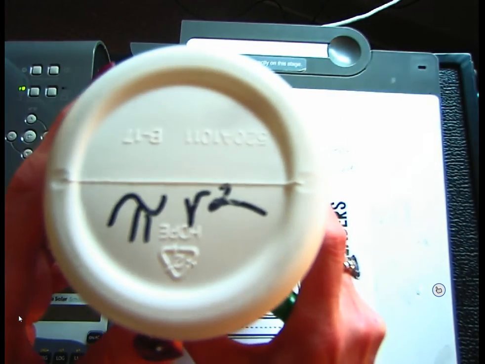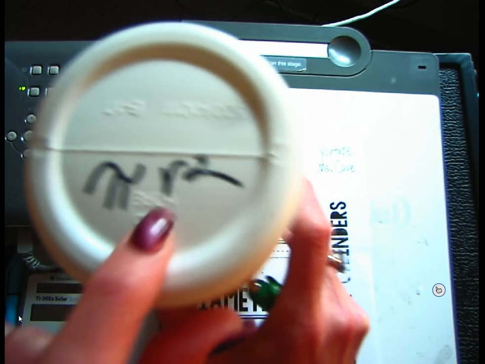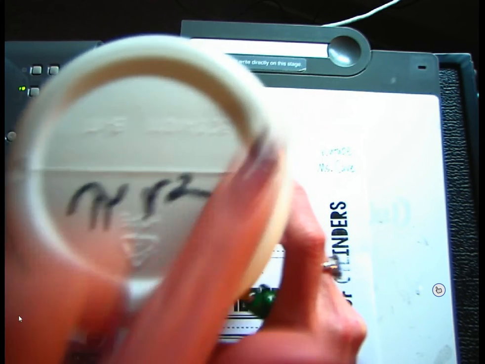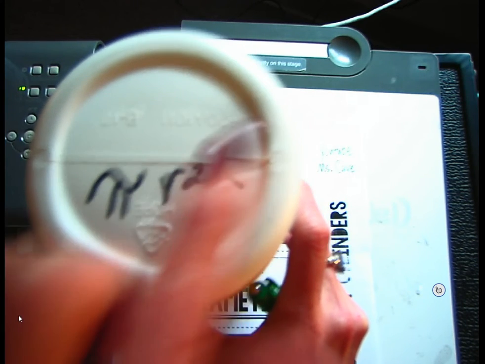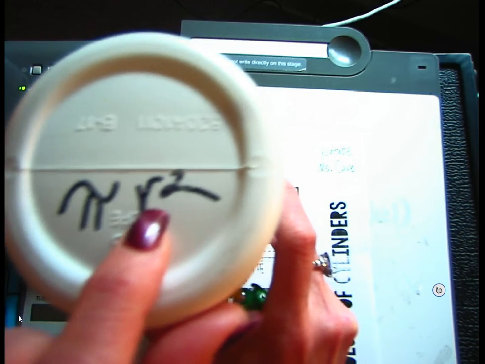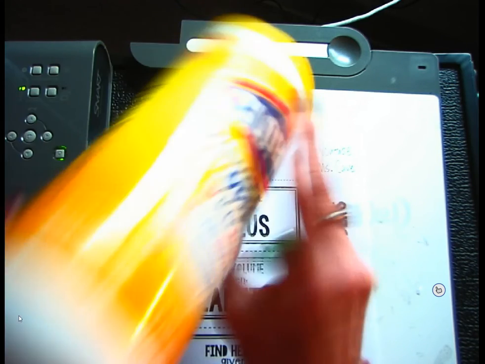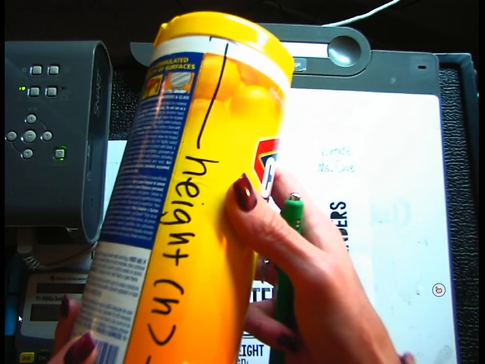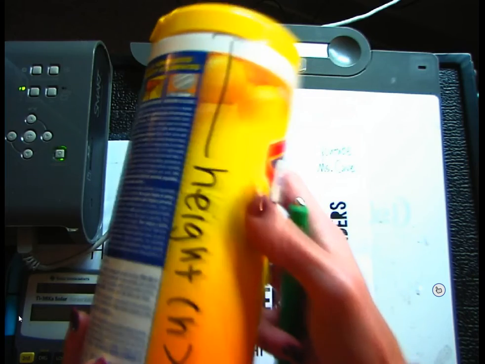So for a cylinder, we're going to find the area of the circle by applying the radius to the circle formula, and then we're going to multiply that by the height. That's what we discussed in class today.